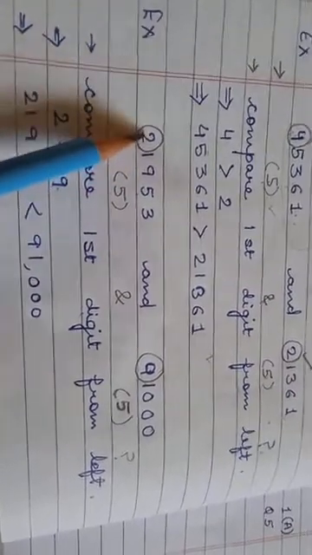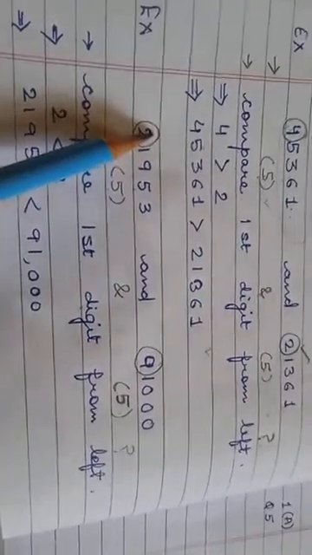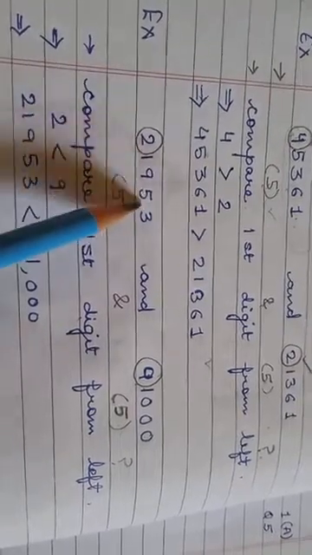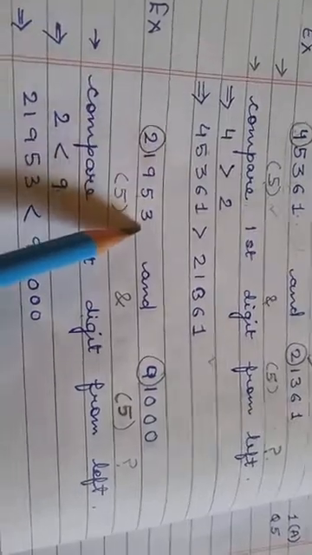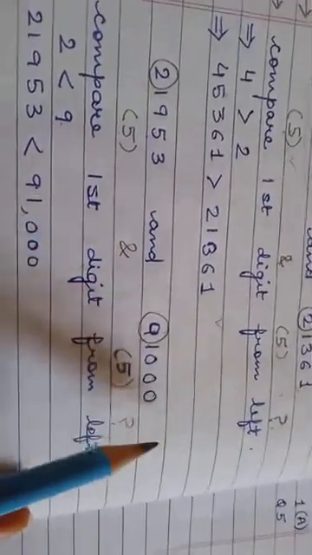So the first number is 2 here and here the first number is 9. 2 is smaller and 9 is greater. So we say that 21,953 is smaller and 9 is greater, so we say that 91,000 is greater. Okay.